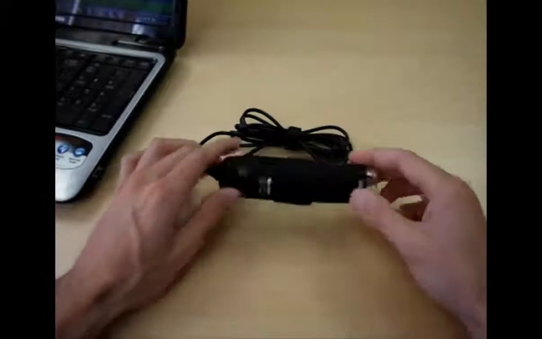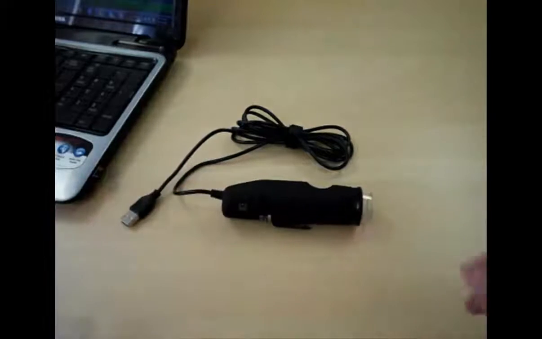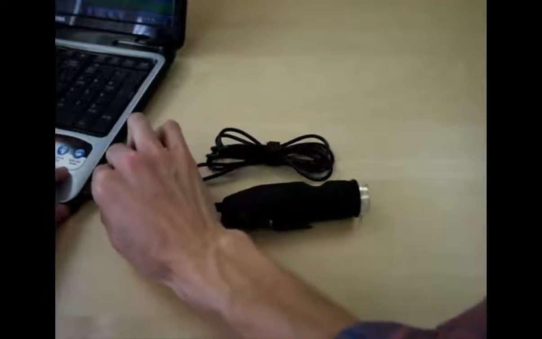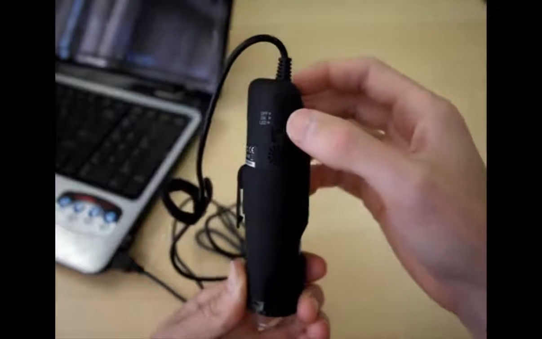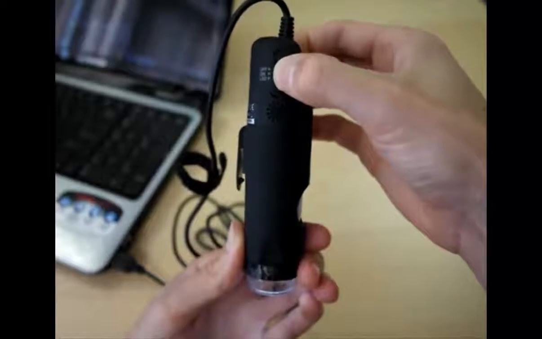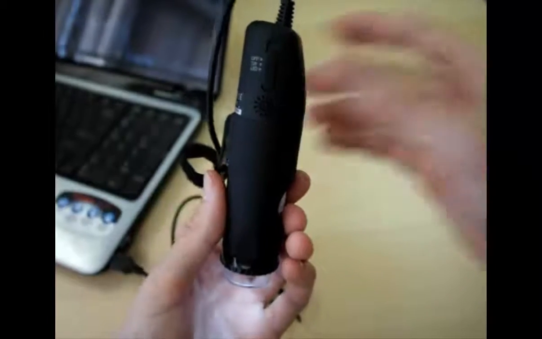This is your trichoscope. Start by connecting the USB wire to the USB port on the computer. Next, turn the device on. You can do this by going to this switch here and switching it to LED. This will illuminate all of the LEDs and turn the device on.